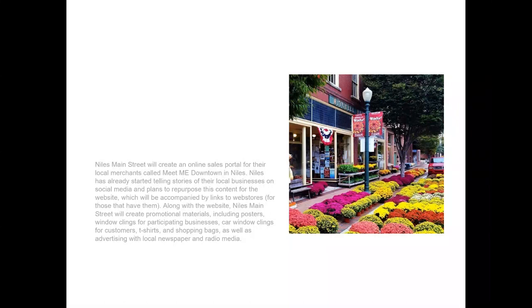And then the Niles Main Street program is also trying to tell all the stories that they've collected, and they're rebranding and reorganizing their website to attract more people, with new promotional materials, posters, and window clings for their participating businesses, and car window designs and things like that. So they're again trying to refresh and rebrand the image of their downtown.